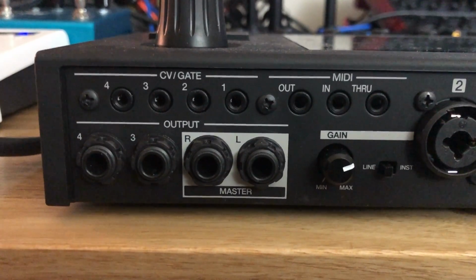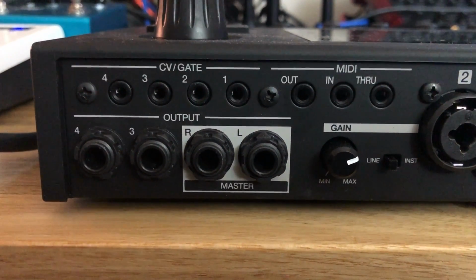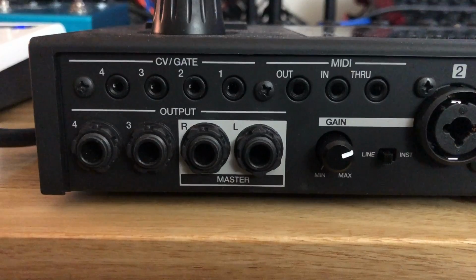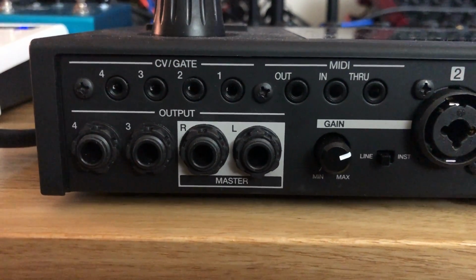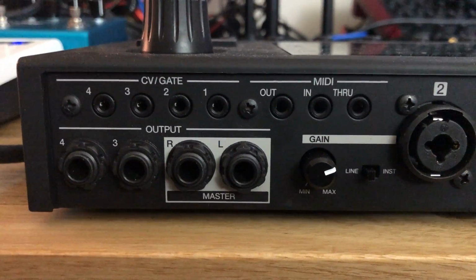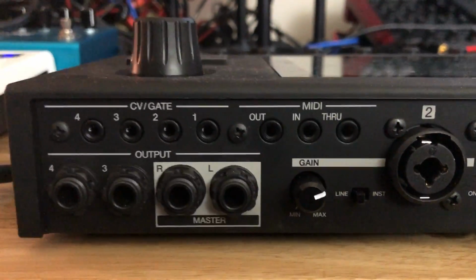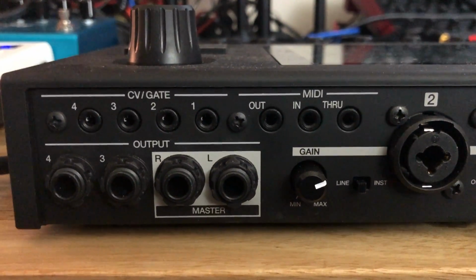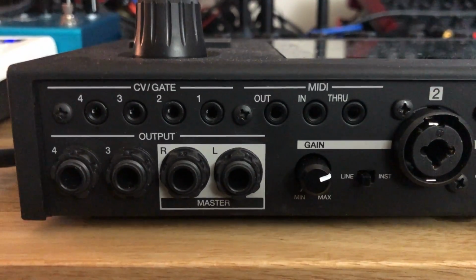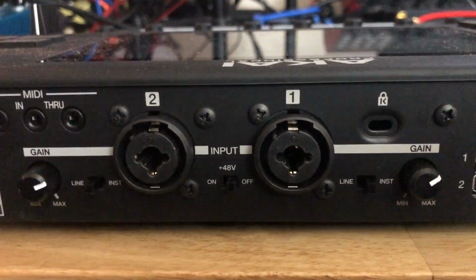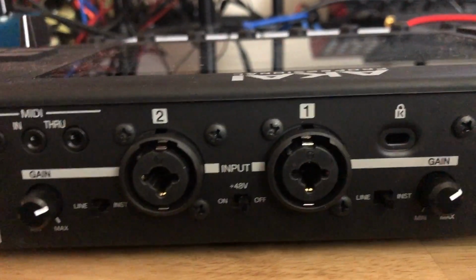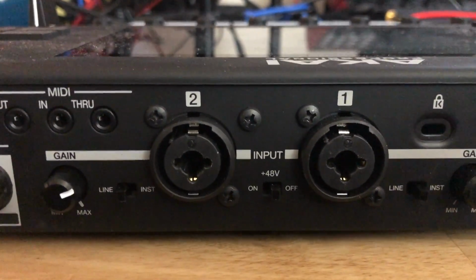So, taking a look at the back, you have your 4 CV gates, your MIDI in, out, and through. It comes with the adapters. You have your outputs, your master output left and right, that's 1 and 2, and then your output 3 and 4. Then you got the typical suspects that's kind of on the back of the MPC. Phantom power, 48 volts.